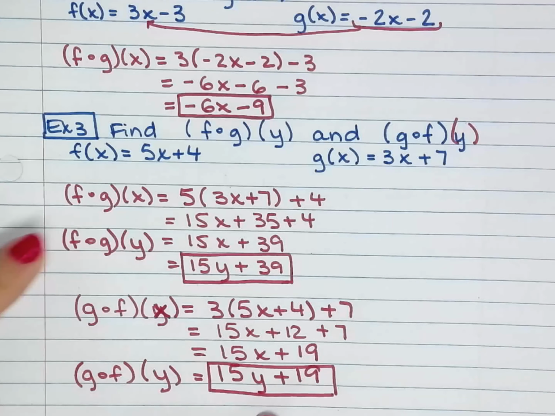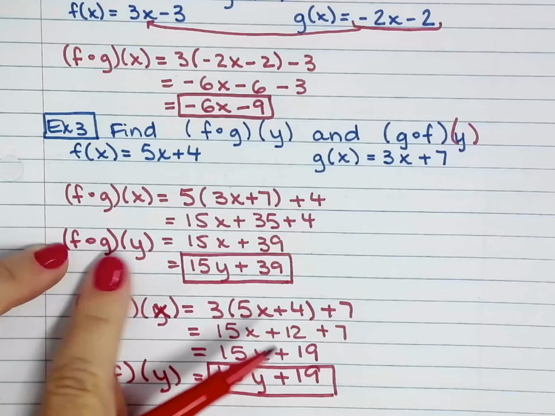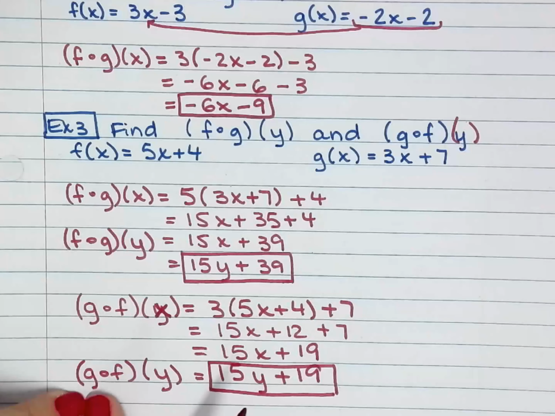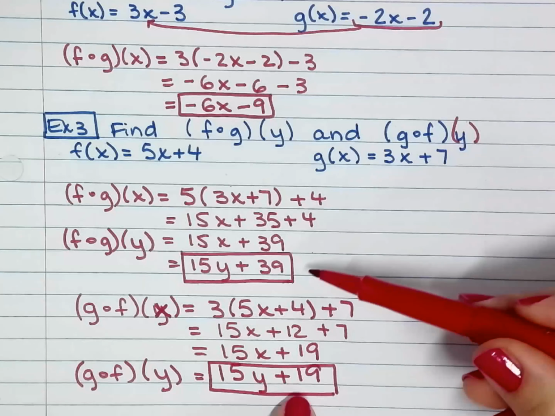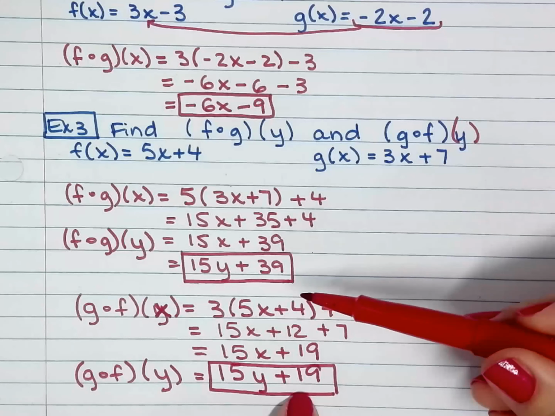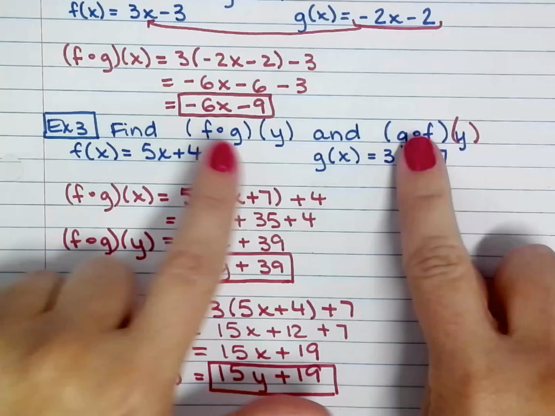Please notice that f is composed with g of y is different than g is composed with f of y. You will end up with different answers. So the order matters. It's not always going to be the same.